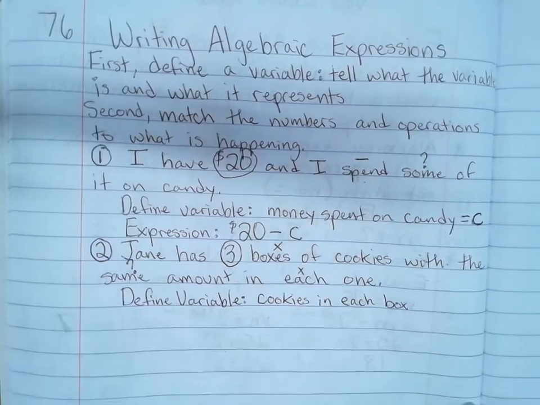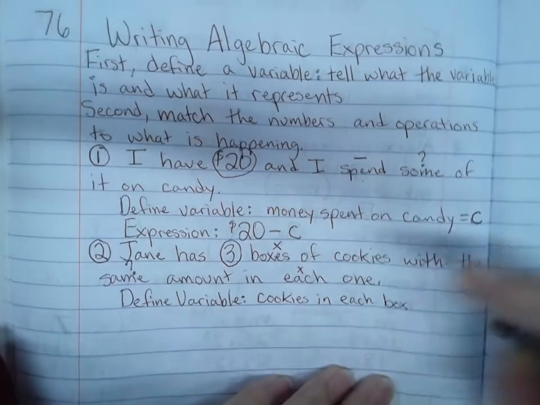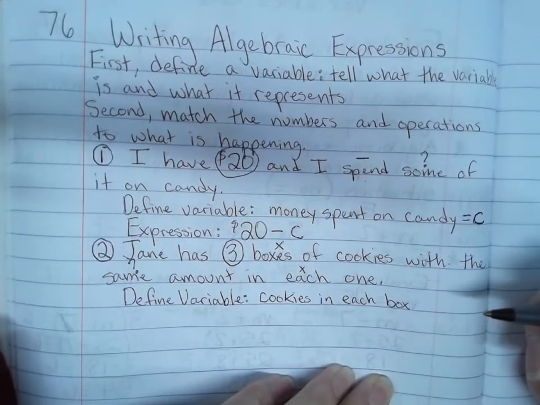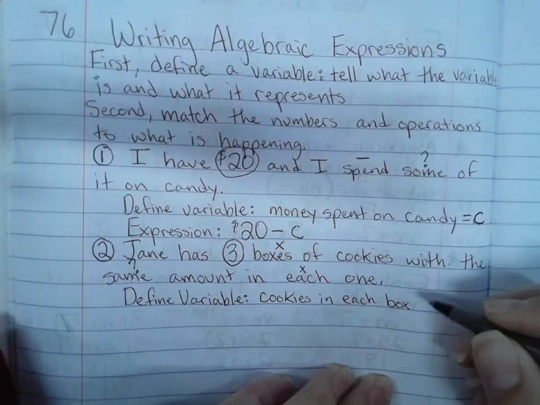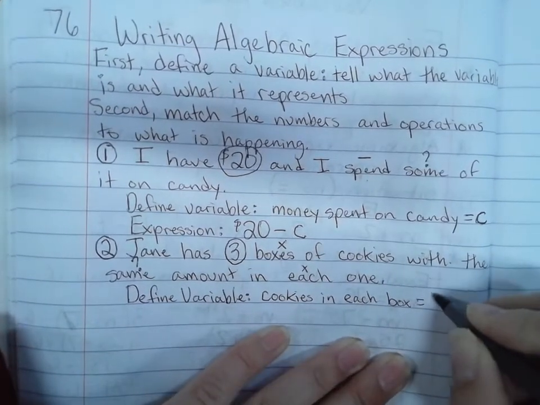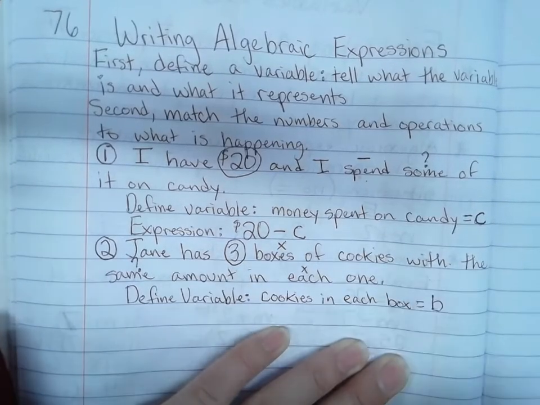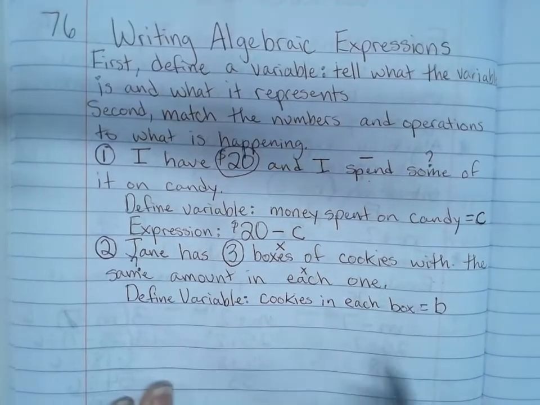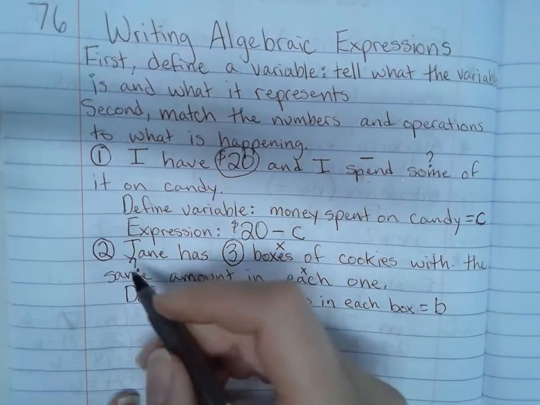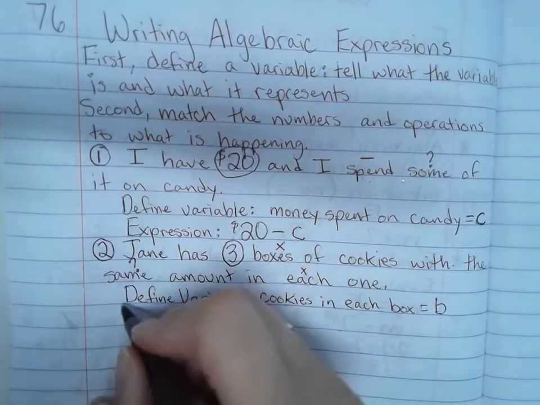So once again, I could call that C if I want to for cookies. In this case, I'm just going to call it B for box, but it doesn't matter as long as I know what that variable represents. I'm going to call it B. Okay, so I know that B represents the amount of cookies in each box. So now I can write my expression.